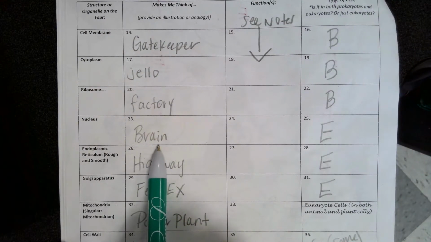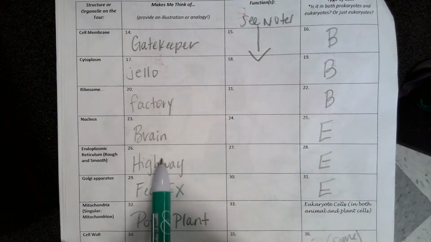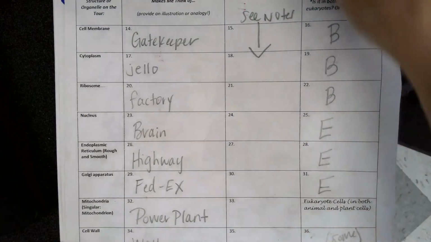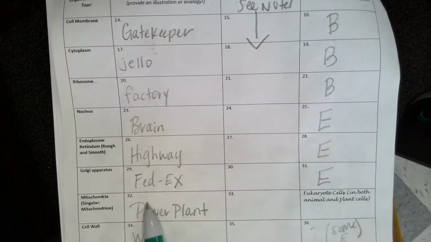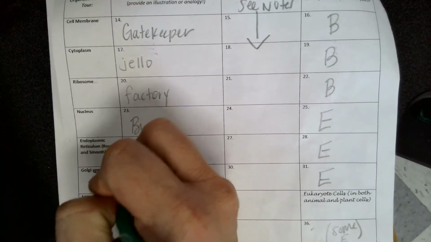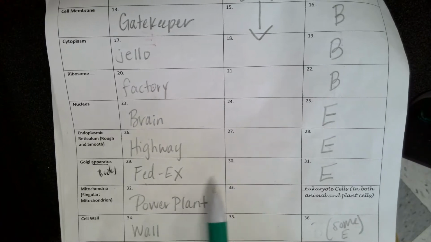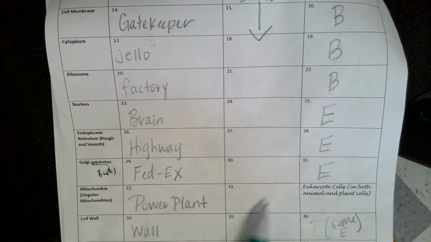Nucleus, I think of as the brain because it controls all of the cell's activities, eukaryote. Endoplasmic reticulum, I think of as a highway or sidewalks. It transports items throughout the cell. And that's going to be eukaryote. Golgi apparatus, or Golgi, actually, I think I taught this to you as Golgi body, but it's actually the same thing. So that is like FedEx or a mailroom, and its job is to receive and then package and ship to different places of the cell, also eukaryote.